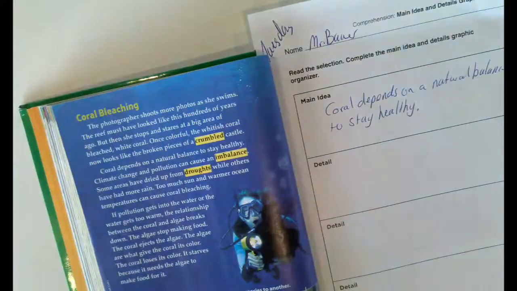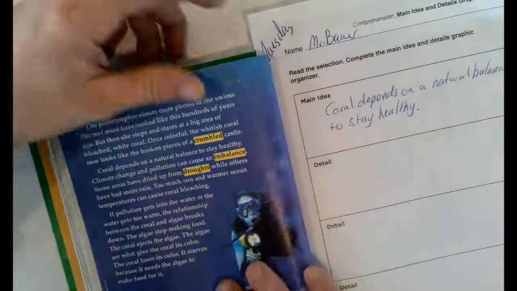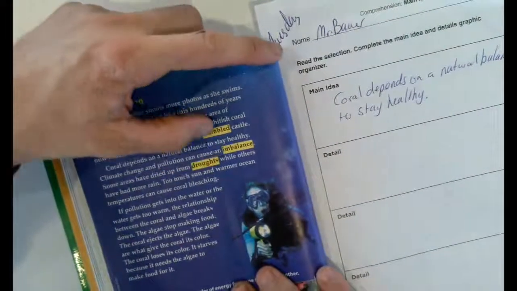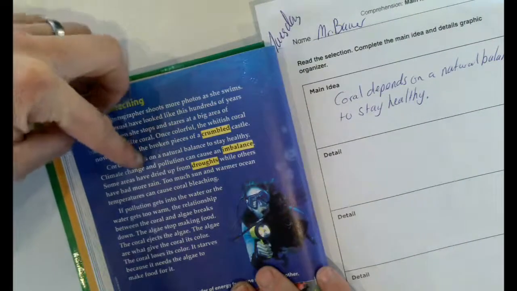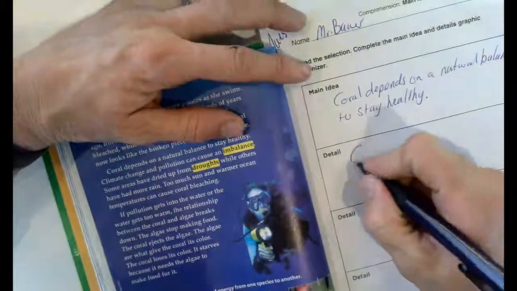So coral depends on a natural balance to stay healthy. Now I think we need to find 3 details that show why the coral is unhealthy. I think this is number 1 of them. Climate change and pollution can cause an imbalance.